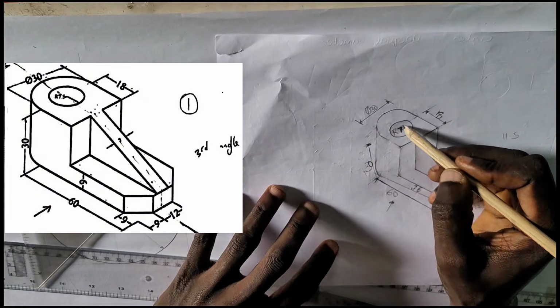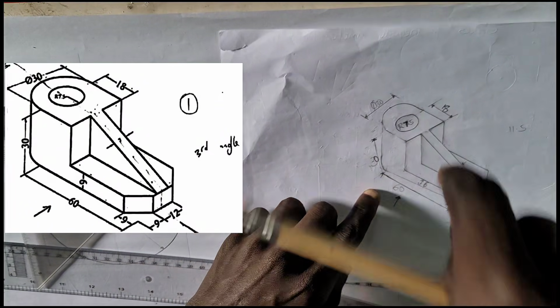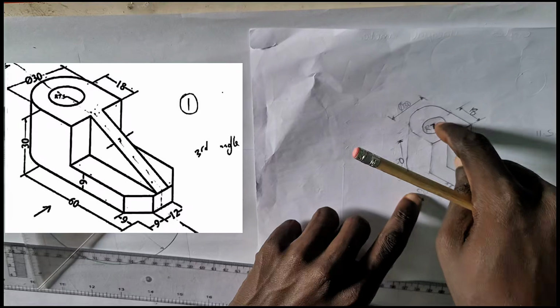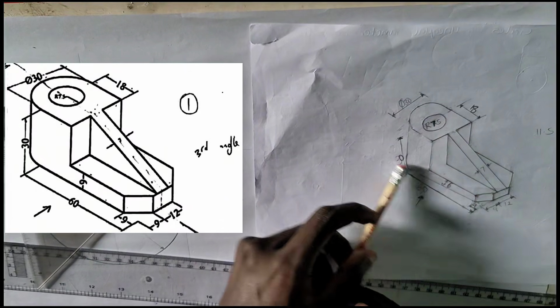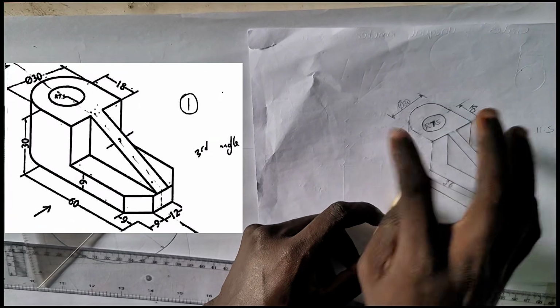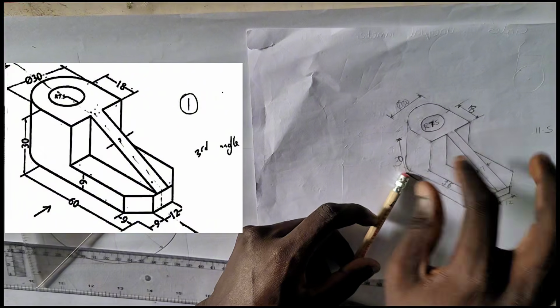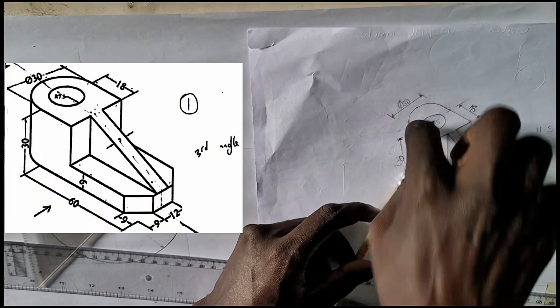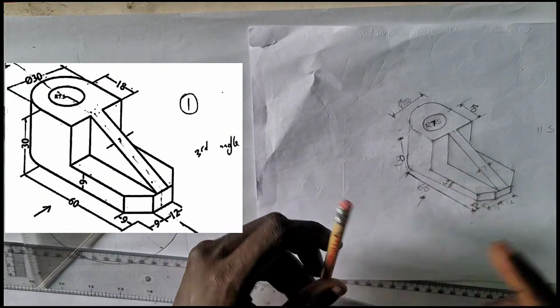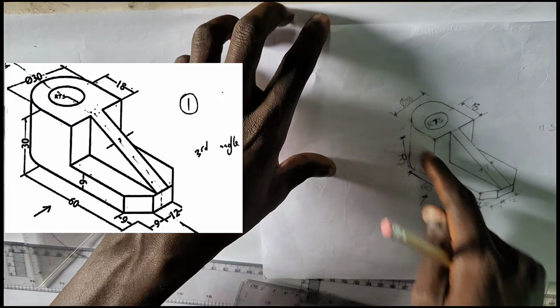Let's get the middle. The reason why we want to get the middle is that this circle went deep inside. So you will not be able to see this circle if you are standing here, but you'll be seeing something like a transparent. It will look as if the circle is transparent. You know that there's a circle, so we are going to represent it with broken lines. That is why let's get the middle first.